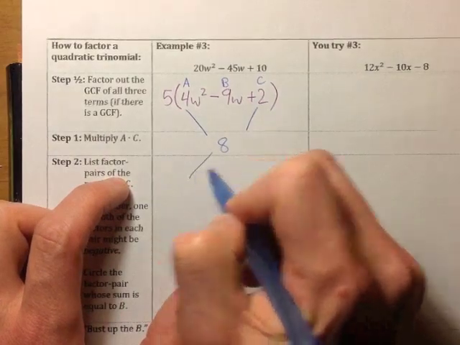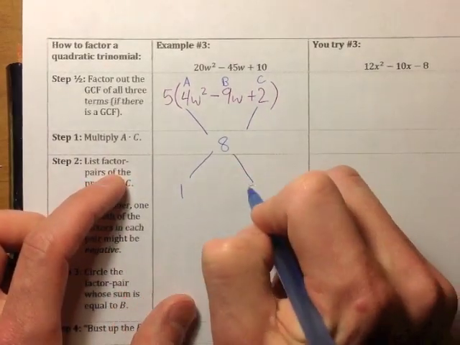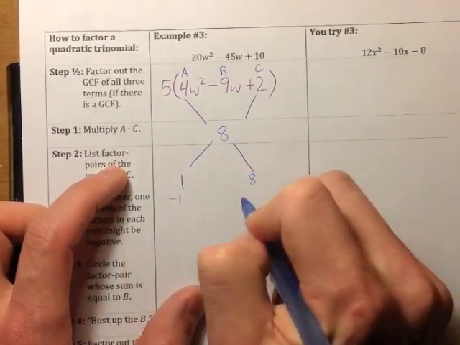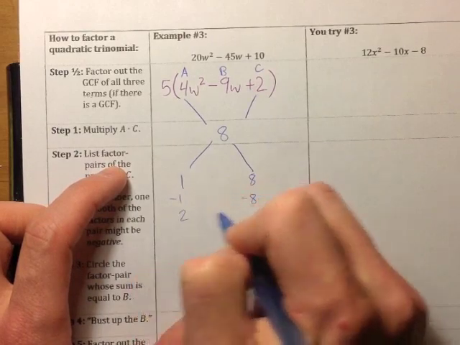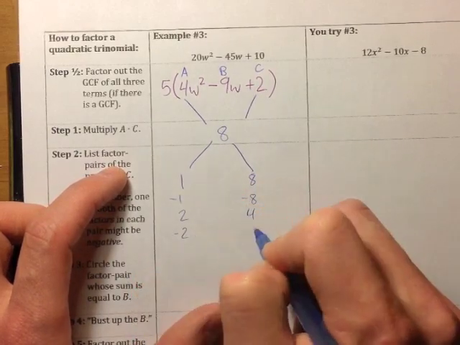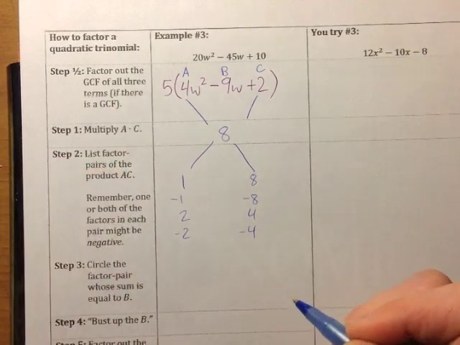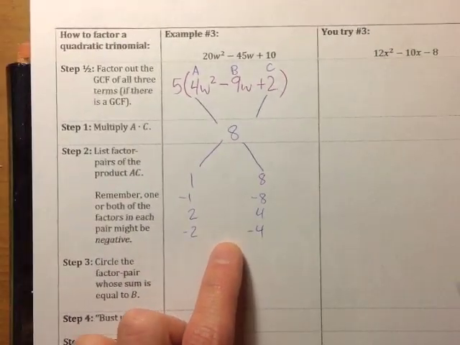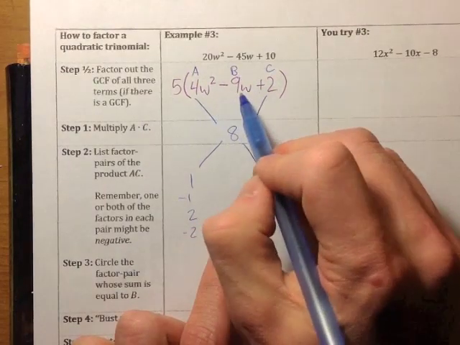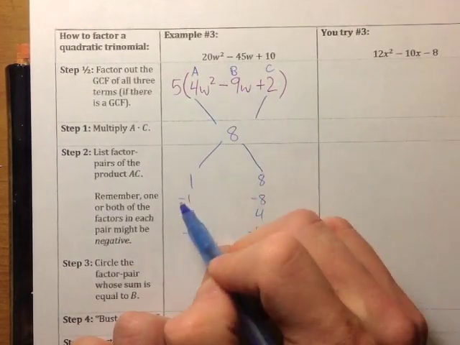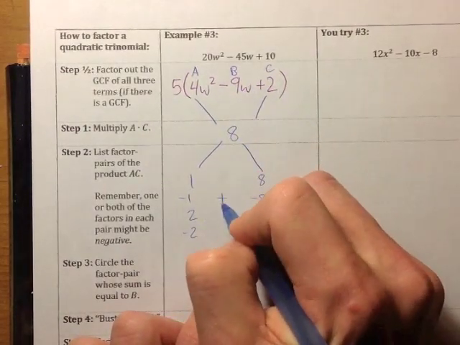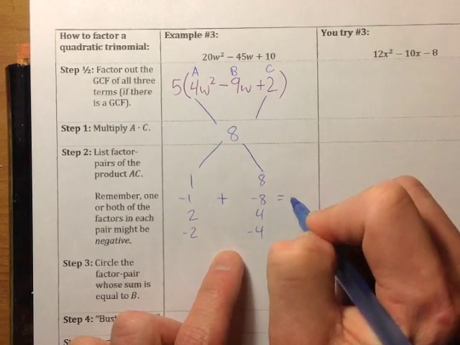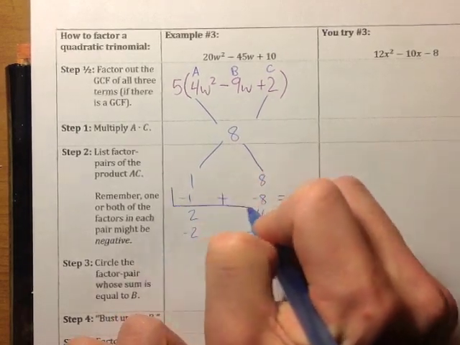Let's list out the factor pairs of 8. 1 and 8, negative 1 and negative 8, 2 and 4, negative 2 and negative 4, and that's it. Now, which pair of these numbers adds up to equal b, which is negative 9? Well, right here, negative 1 plus a negative 8 equals negative 9. So that's our magic pair of numbers.